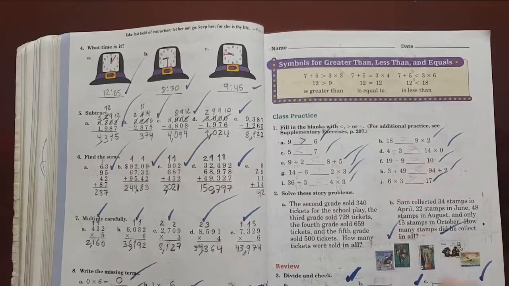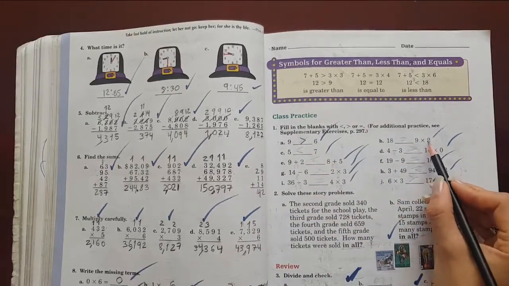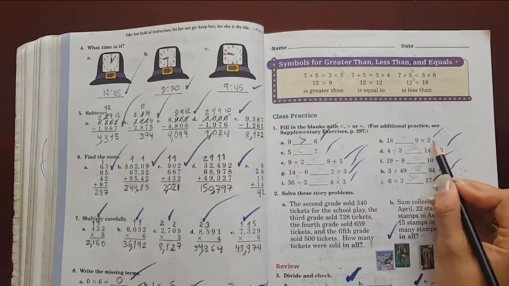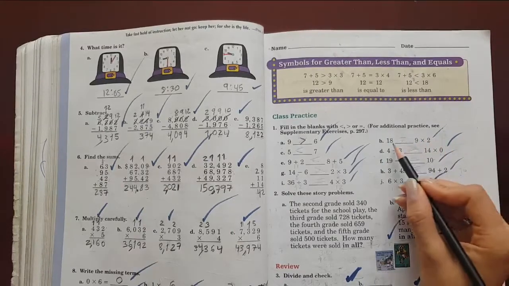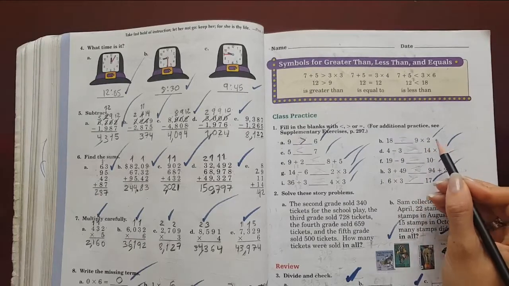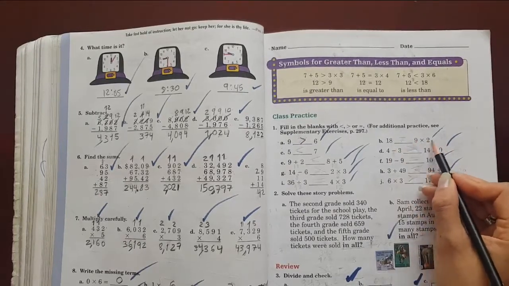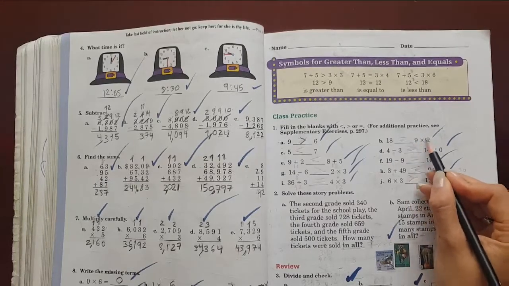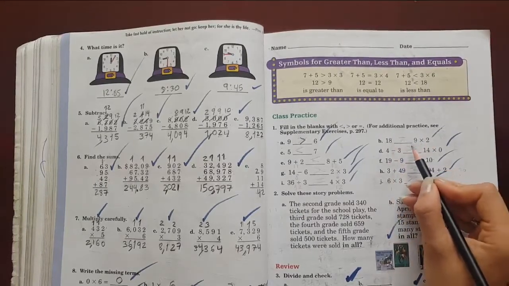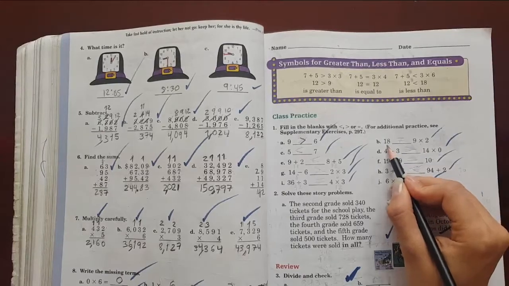Oh, here it is important that you can solve this multiplication right here to know if this one is greater or less than 18. Primero vamos a resolver esto que tenemos acá para poder saber si esto que tengo acá es más grande, es más pequeño o es igual a este 18.